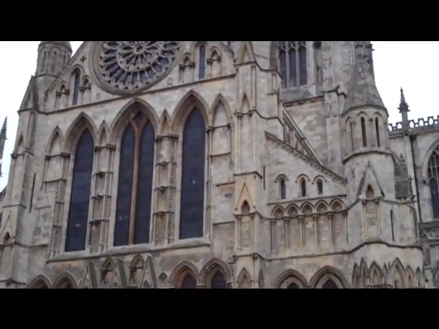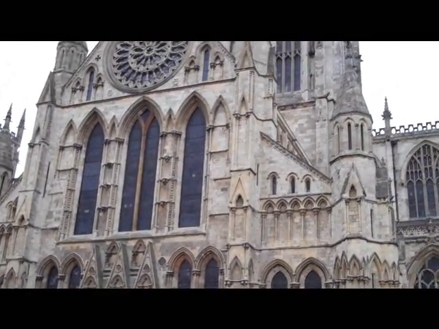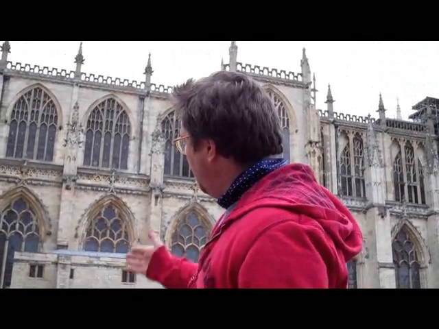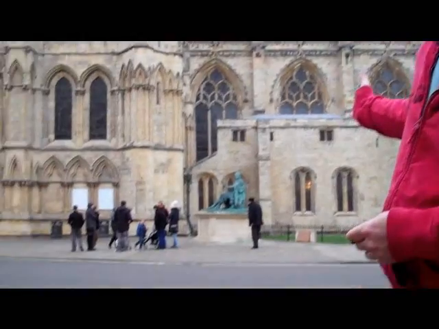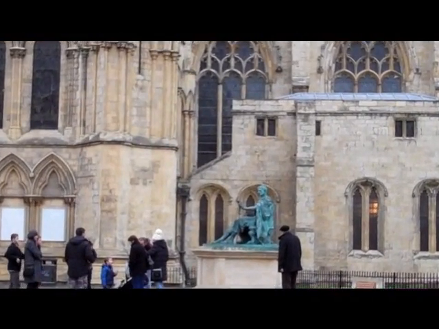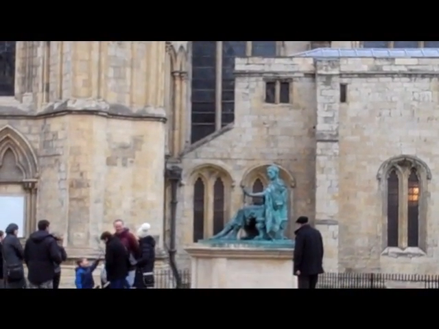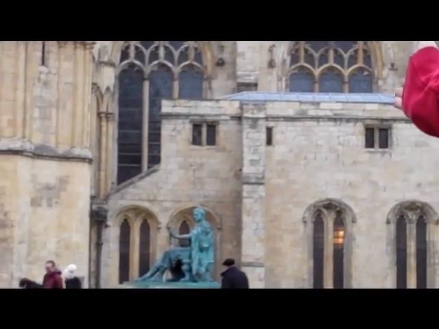Here we are outside York Minster. York Minster, the first church was built here in Anglo-Saxon times after the Romans. However, we can also see a statue of Emperor Constantine, who we mentioned at the rectangular tower, and also a Roman column.